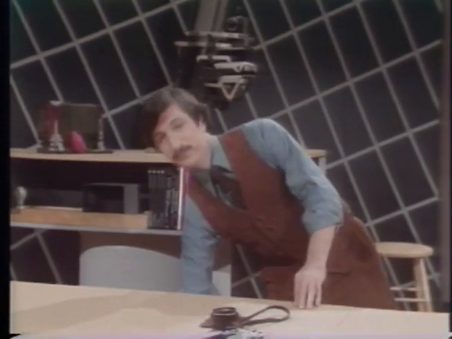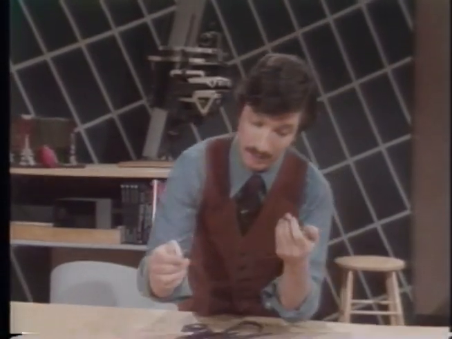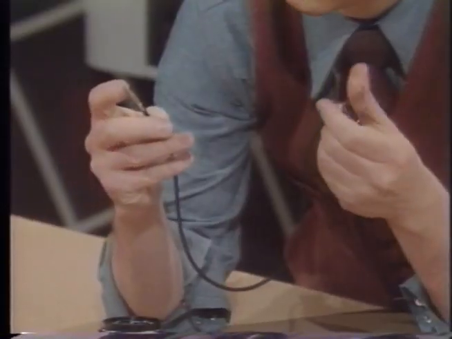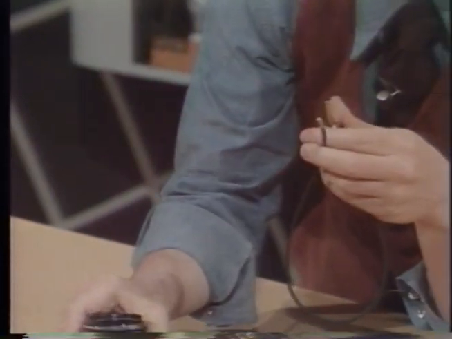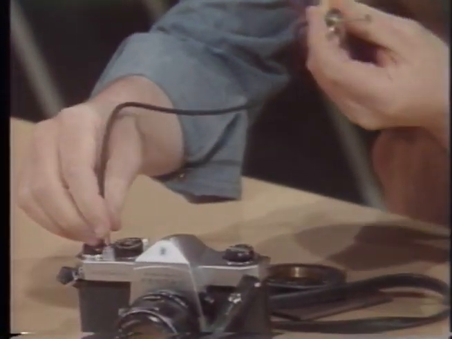To get sharp pictures, something that can help is a shutter release cable. It's a modern version of the air bulb that the old cameras used. This is what it is. It's a little flexible cable like this, and it has a threaded end. You take that and you screw it into the shutter release socket here.